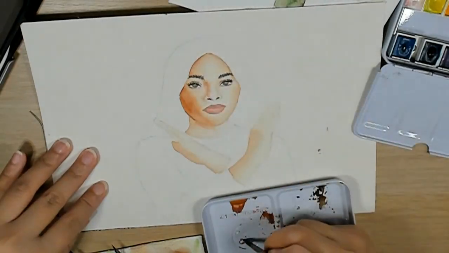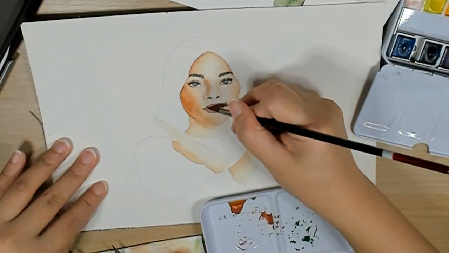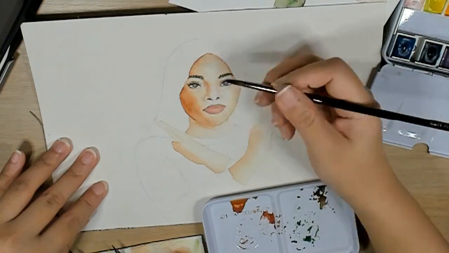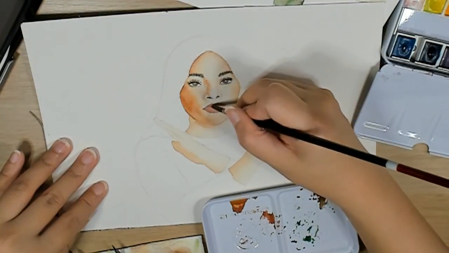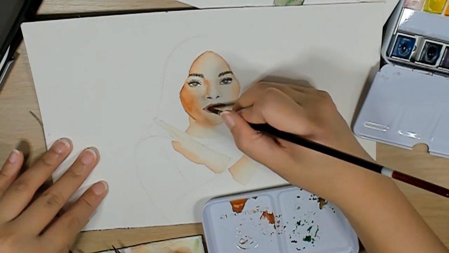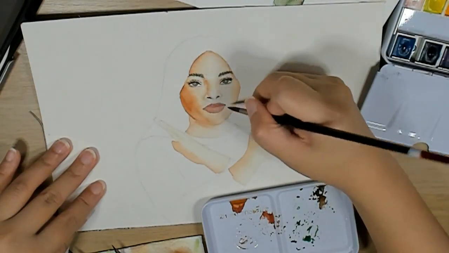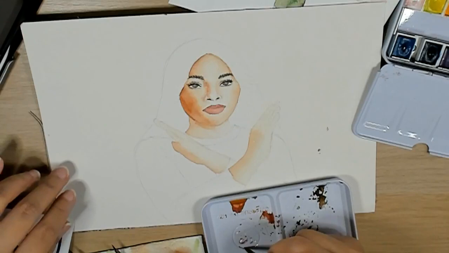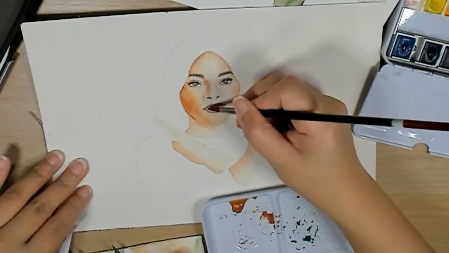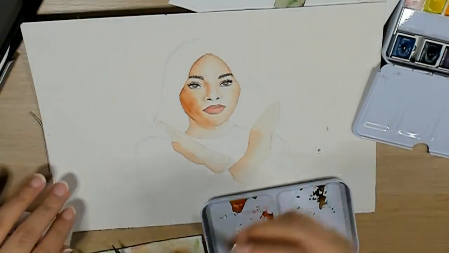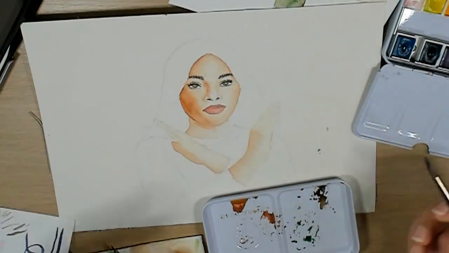So you can even change the shape of the lip that you're working on. If you want it to be a fuller lip, a wider lip, totally, you can do that. And again, don't worry, if it's too light, you can always add more layers later on. Okay, so have patience to work on things layer by layer.